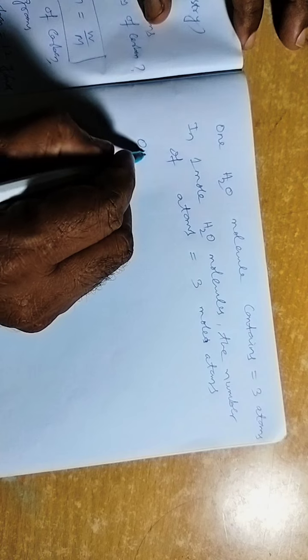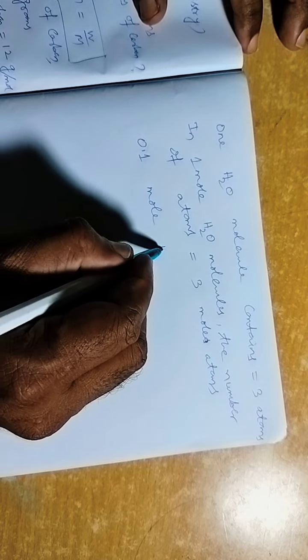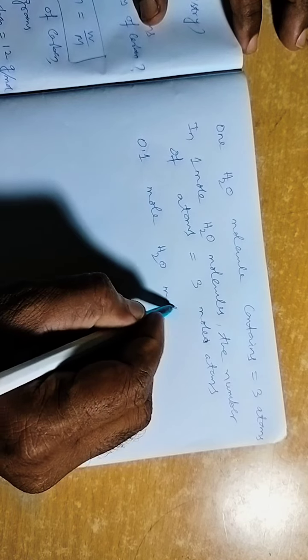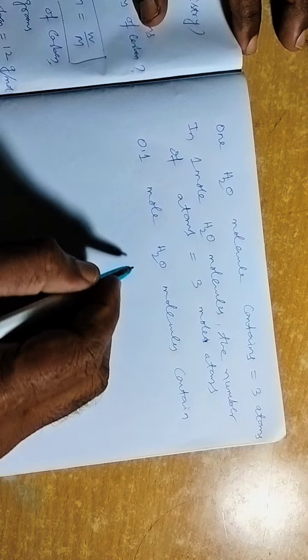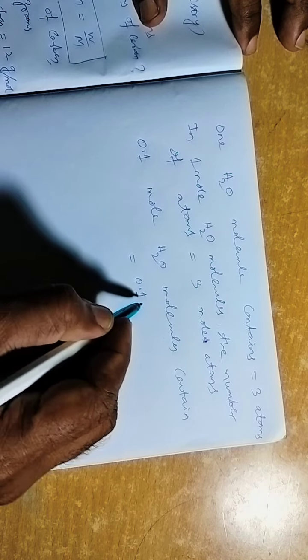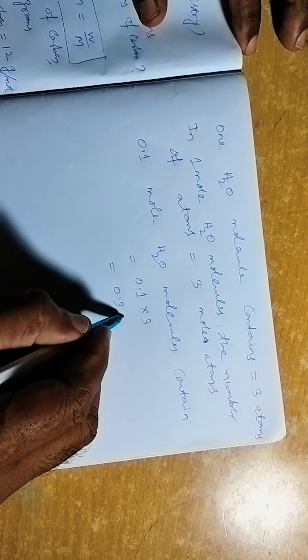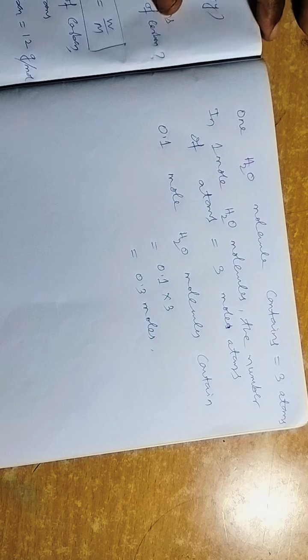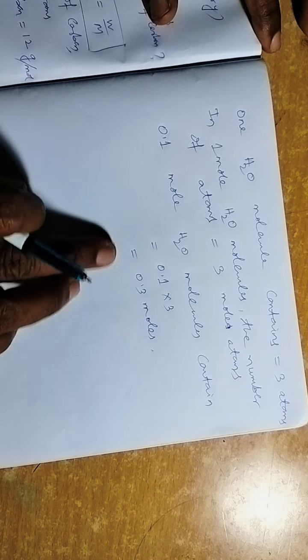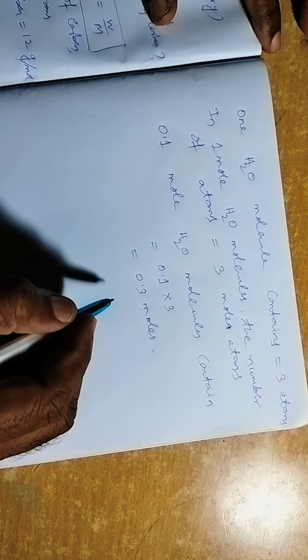Like this, 0.1 mole H2O molecules contain 0.1 into 3, that is 0.3 moles. You can convert this into number if it is asked.